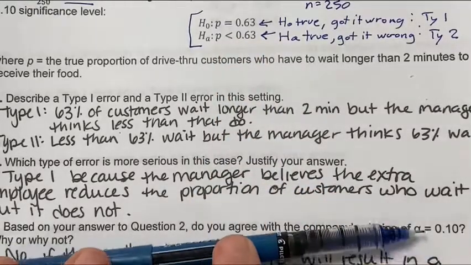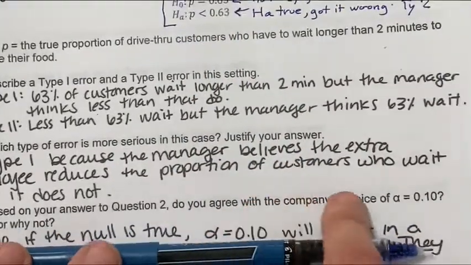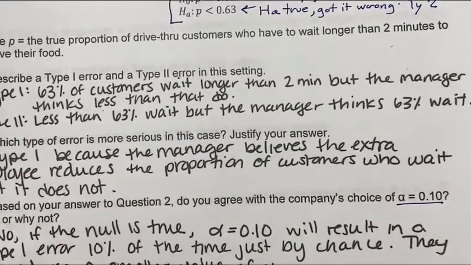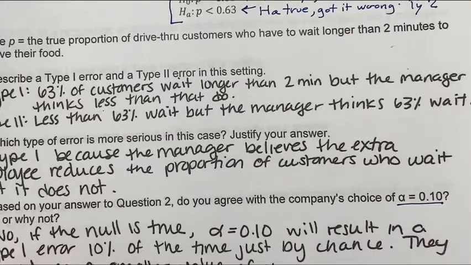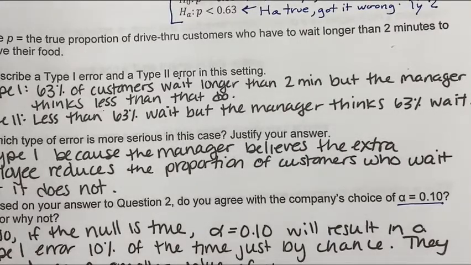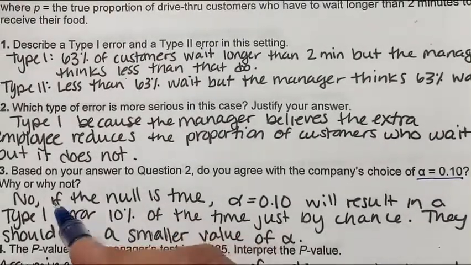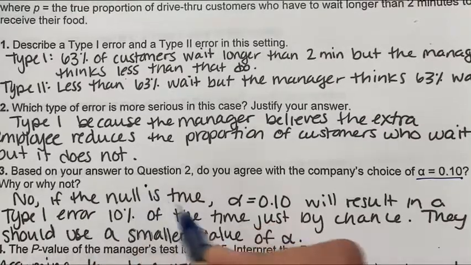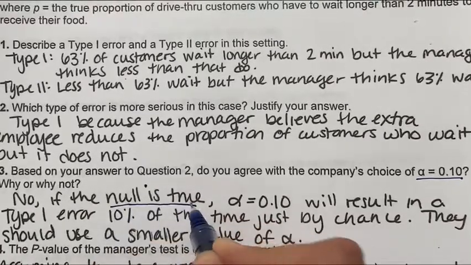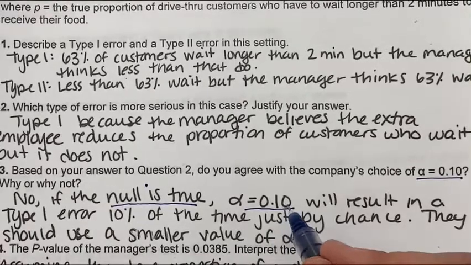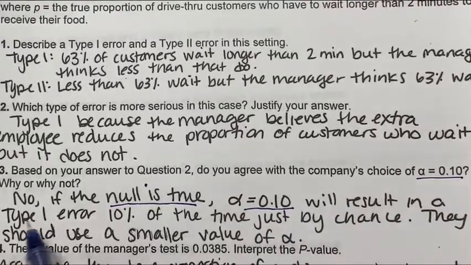Okay, so based on our question from 2, do you agree with the manager's choice of setting alpha at 0.10? Let's think about this for a minute. This takes quite a bit of thinking. No, if the null really is true, then setting alpha at a higher level will result in a type 1 error 10% of the time.